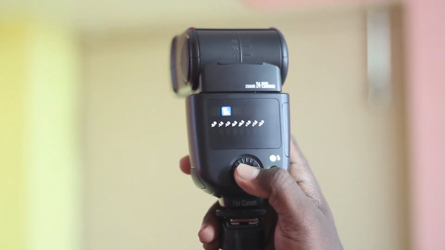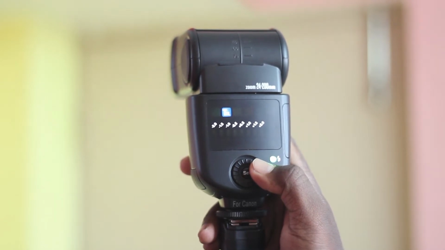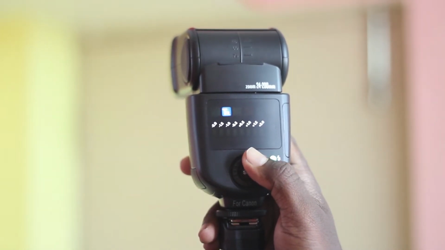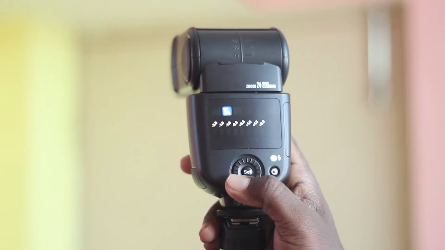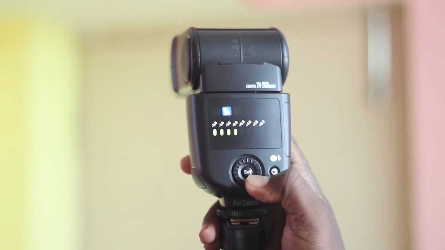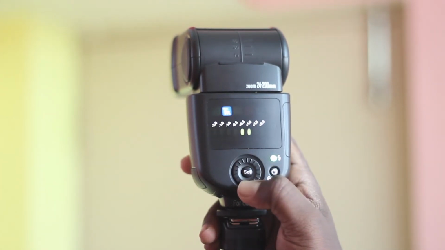This is ETTL mode, so it would match the ambient light, but if you want to underexpose or overexpose, this is how it is. Most of the time we would be in ETTL mode, and that's the preferred mode to be in when we do bird photography.